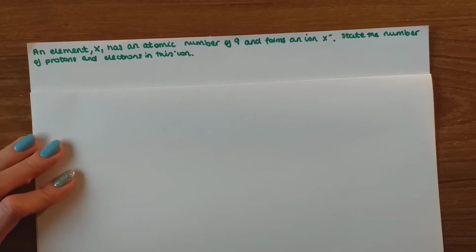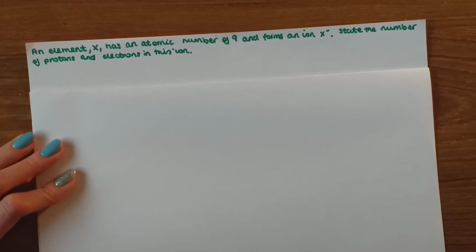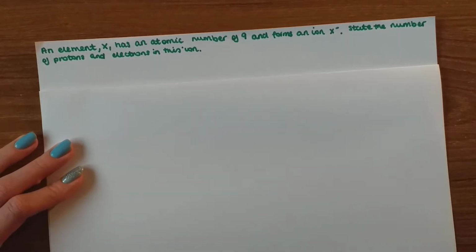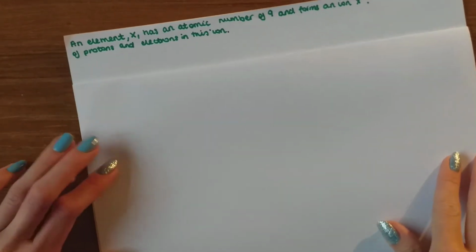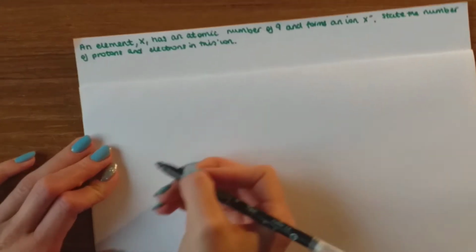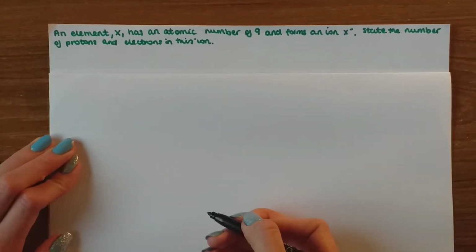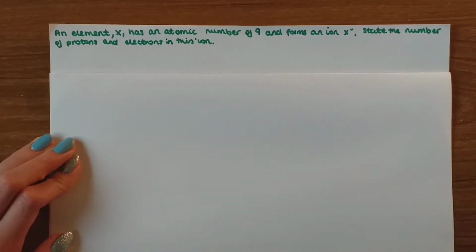So these are the past paper questions that I found about atomic structure, the basics of atomic structure and reactivity, so you can practice them before your exams or before your tests. And let's get started. So the first question says, an element X has an atomic number of 9 and forms an ion X minus. State the number of protons and electrons in this ion.